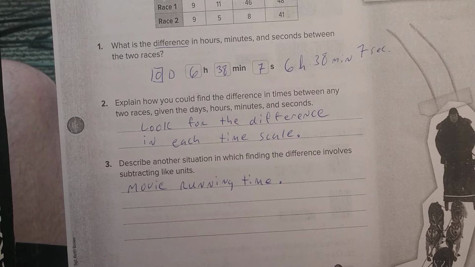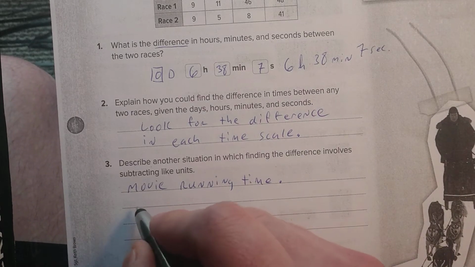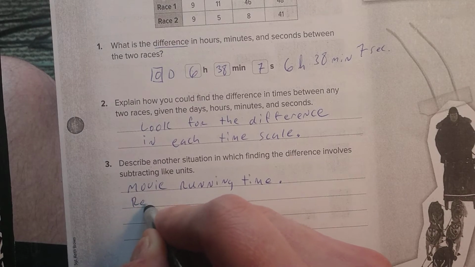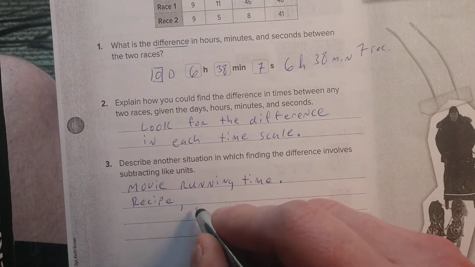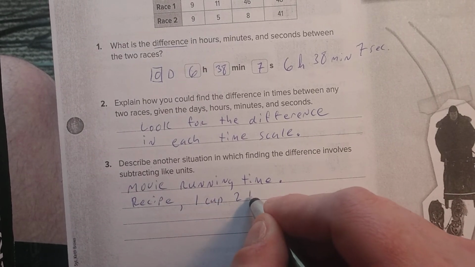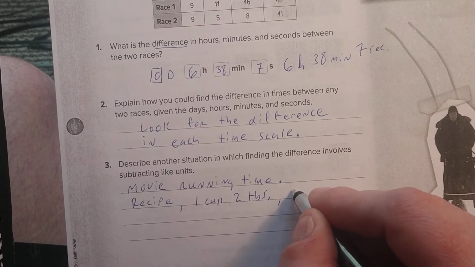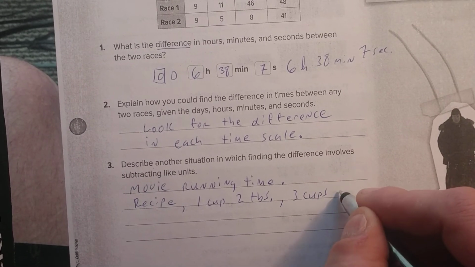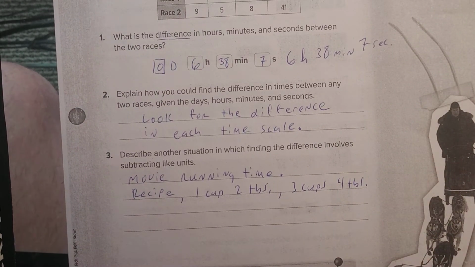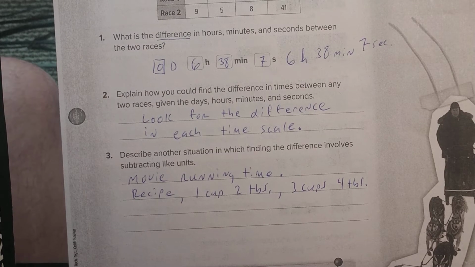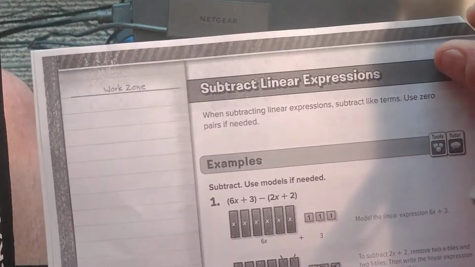Another one could be a recipe. What I mean by that is, you could have 1 cup and 2 tablespoons in one recipe, and then 3 cups and 4 tablespoons in another one, right? So by recipe, I mean you could have different measurements of, like, let's say water if you're making pancakes or if you're making gravy or something like that. Okay. And I'm sure there's a few more out there. Okay. All right. Turn the page.